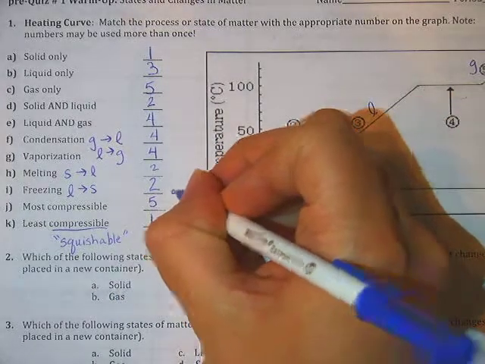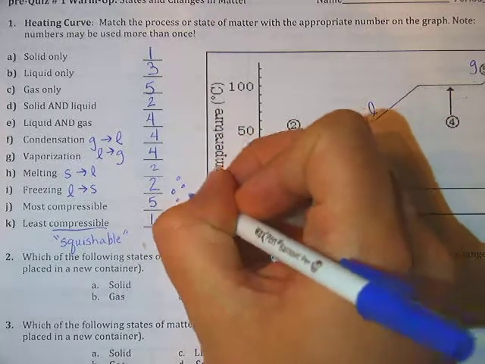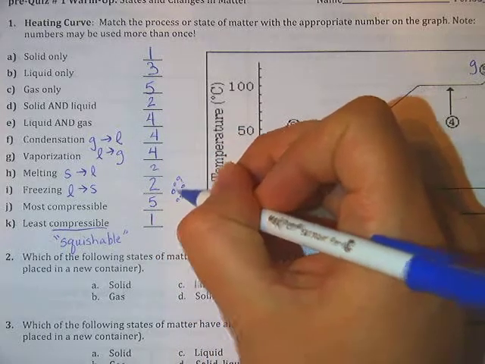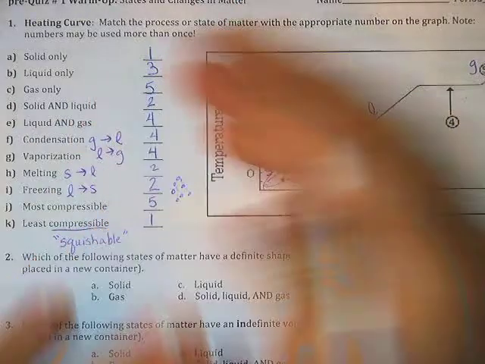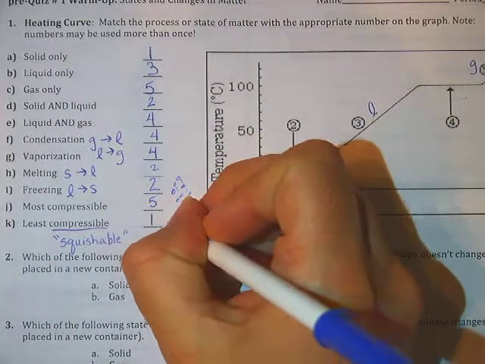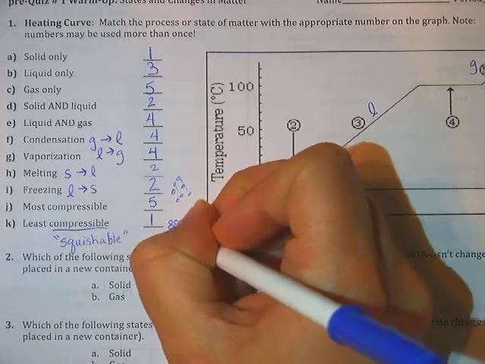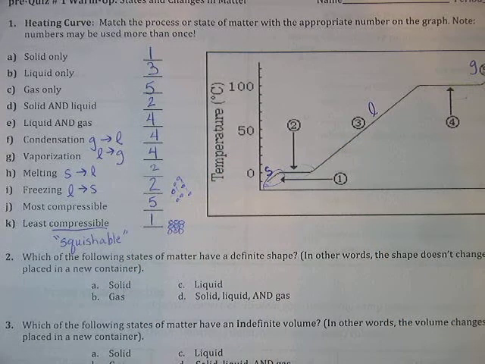Remember that you can compress a gas because all the particles are spread out, so there's all that empty space in between them, and you can squish them down to close the empty space. Whereas in a solid, the particles are all really closely stacked together. There's not really empty space to fill when you squish them.